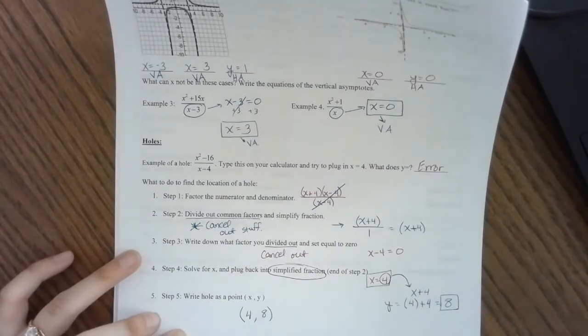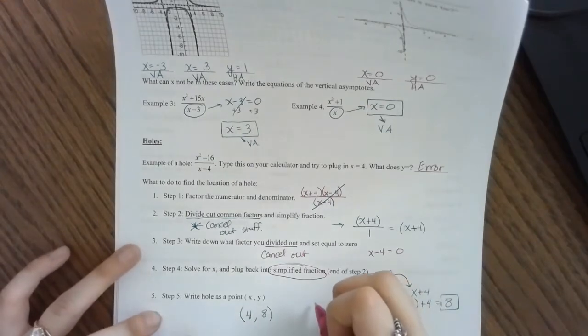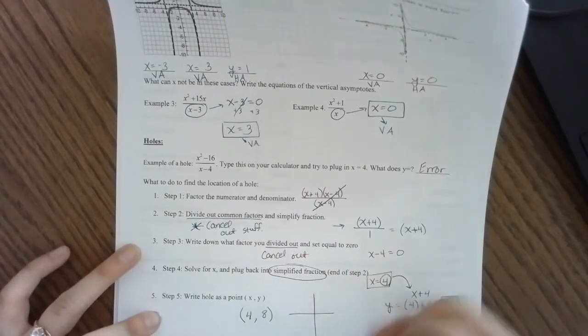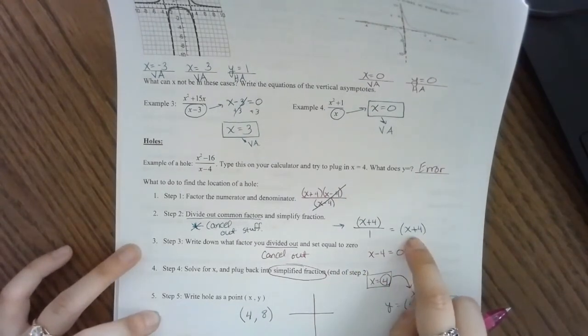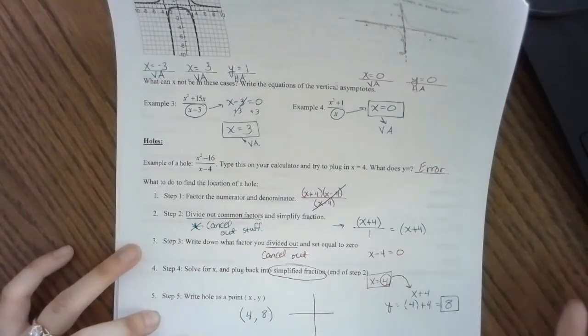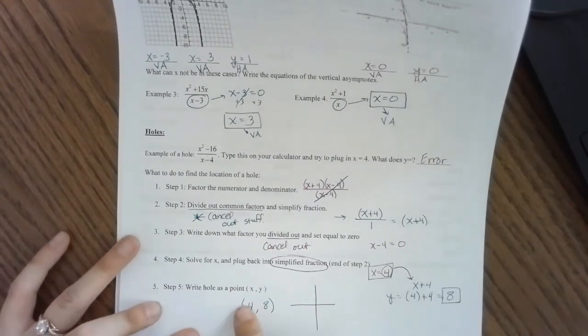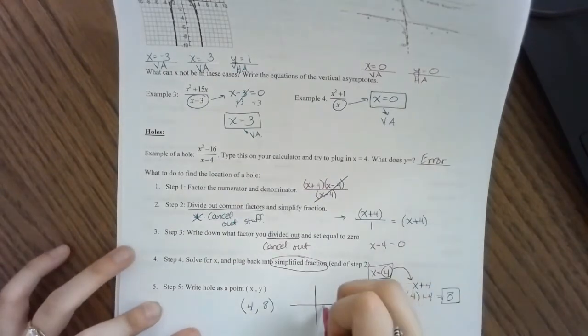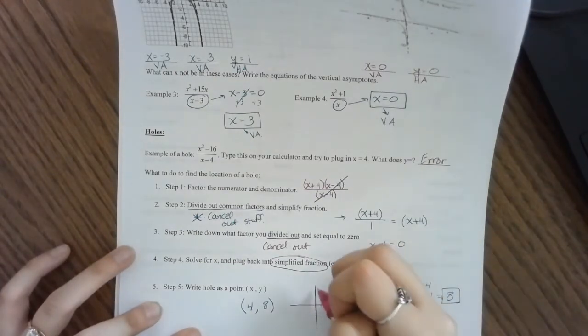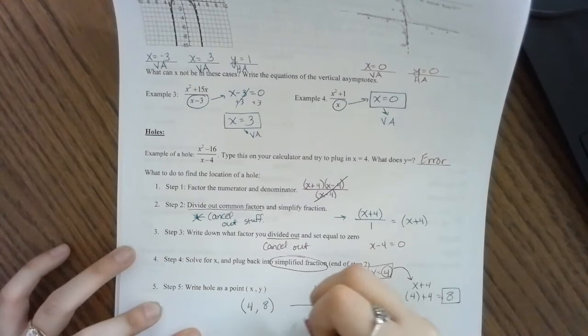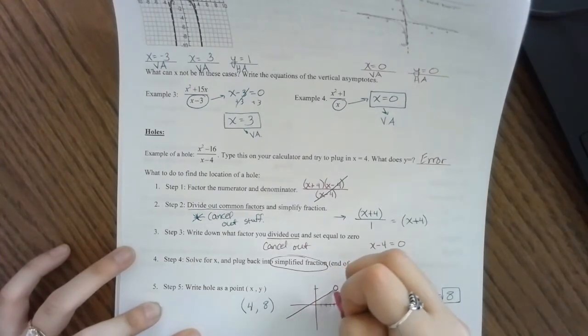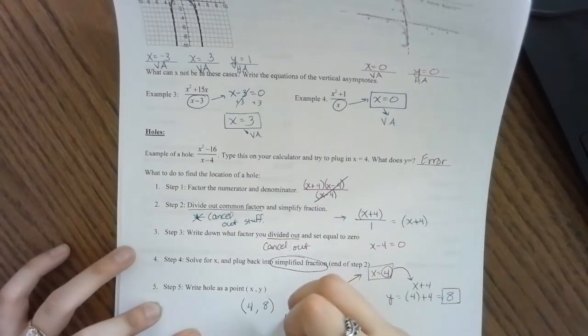So if we graphed it on Desmos or your calculator, y equals x plus 4 is a linear line. But there's a hole at (4, 8). So if I eyeballed it, 1, 2, 3, 4, 8 will be somewhere here. Your graph will look something like this.